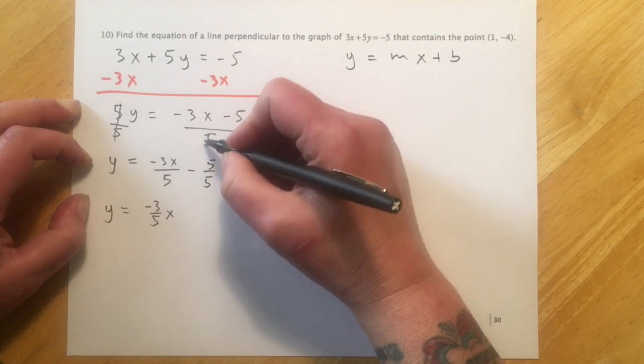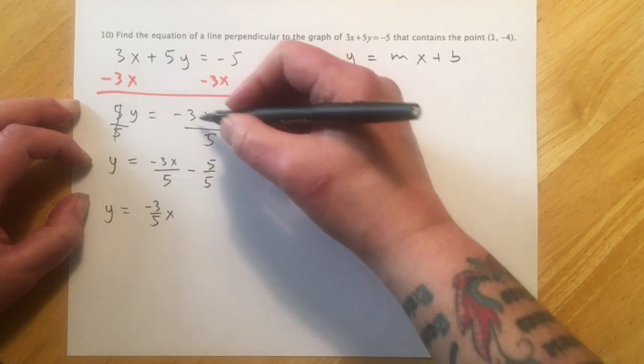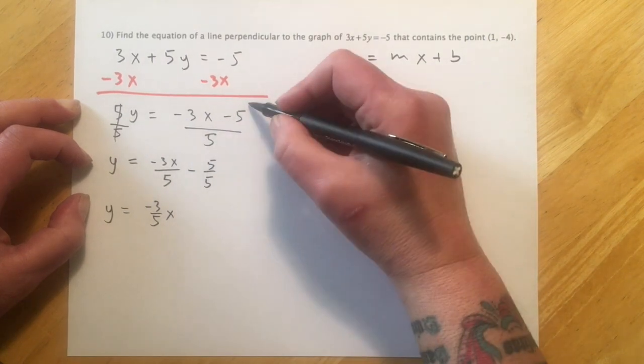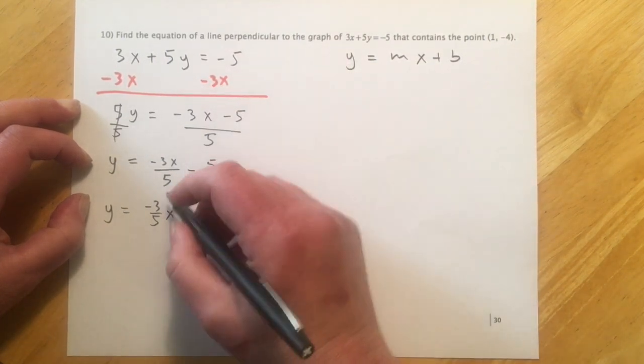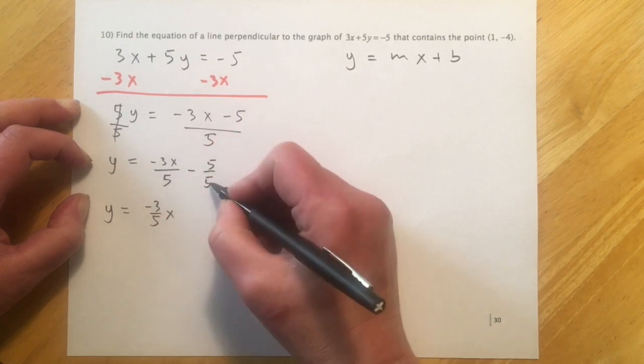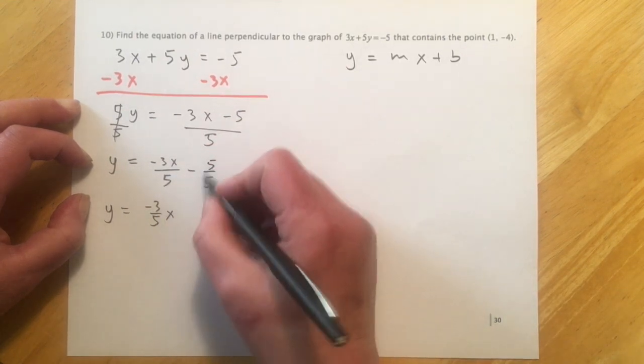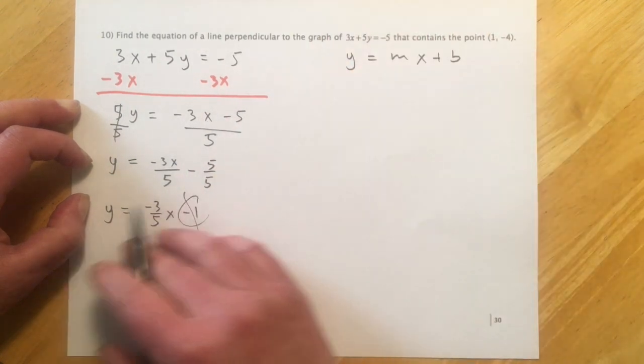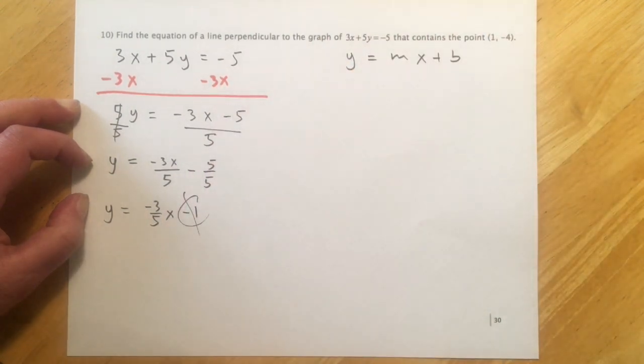A lot of times people just cancel with the 5 and then not really worry about what was happening with the 3, or they'll just kind of disappear these and get negative 3/5. So it really is belonging to both. So this is our negative 3/5 x, and that would be a minus 1. We don't care about that for our purposes, but that's the proper way to simplify there.